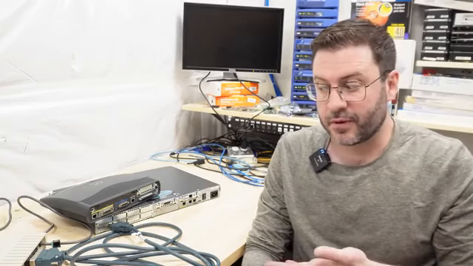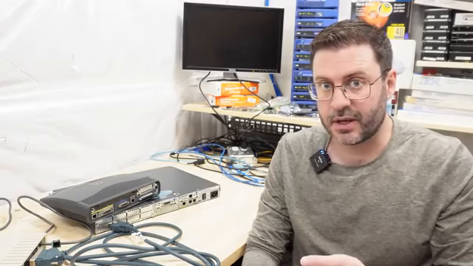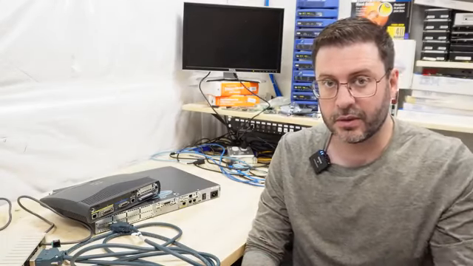It's very similar though. So basically you can use T1 to carry 24 voice phone calls, or half of it could be dedicated to data and half to phone calls, or just all data. And in most cases, that meant a connection over to the internet.